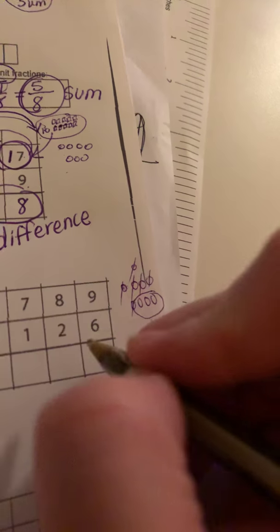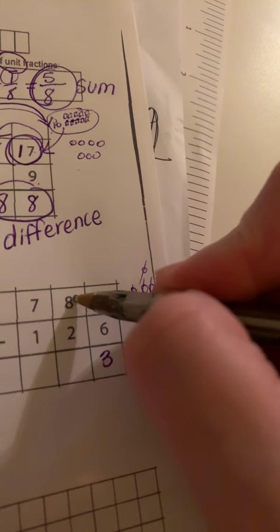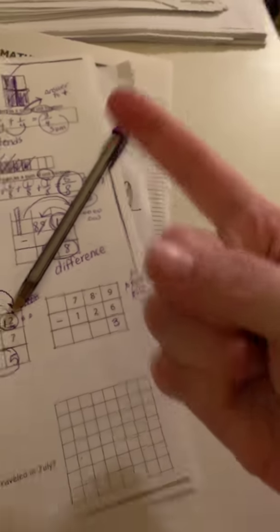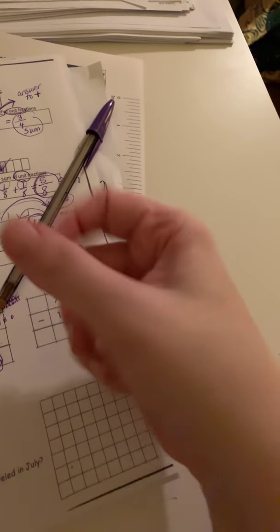All right, is 9 more than 6? Yes. If you have 9, and you take out 1, 2, 3, 4, 5, 6, what are we left with? 3. That's because 6, 7, 8, 9. You have 8. You take out 2, or I could think 2. 2's in my hand. 3, 4, 5, 6, 7, 8. I'm missing 6. That's because 6 plus 2 is 8. 7 minus 1 is 6. What do we call the answer? A difference. Let's write it again.